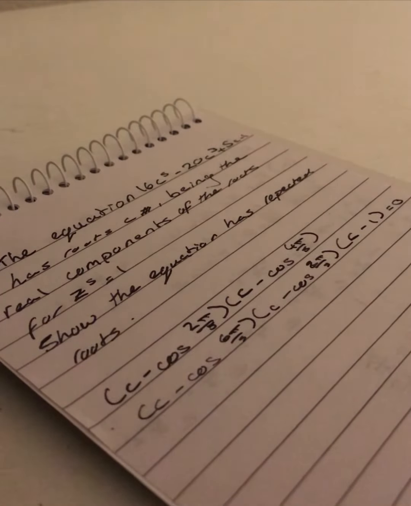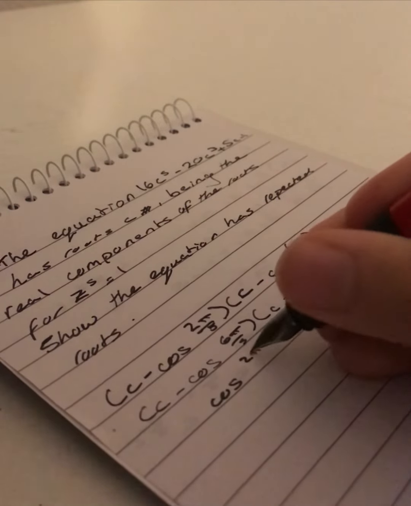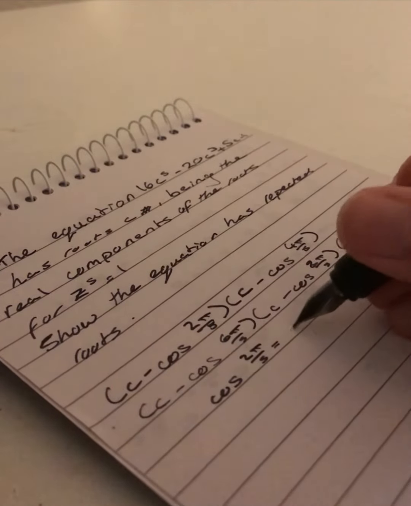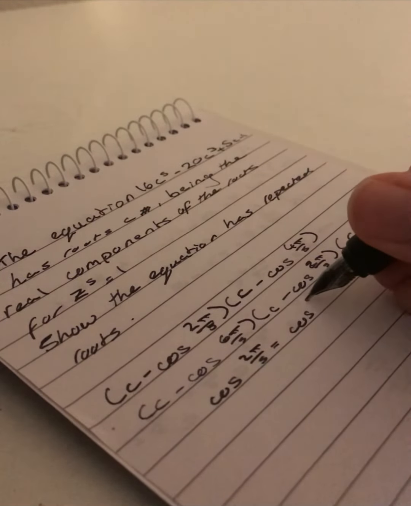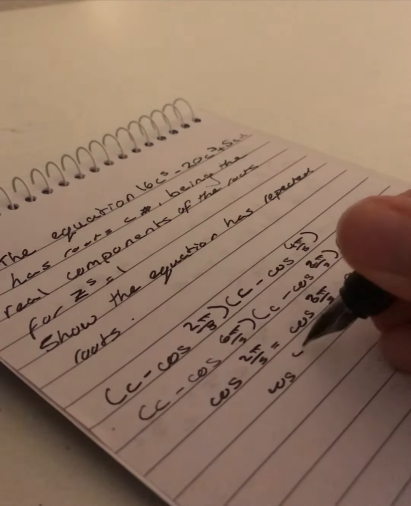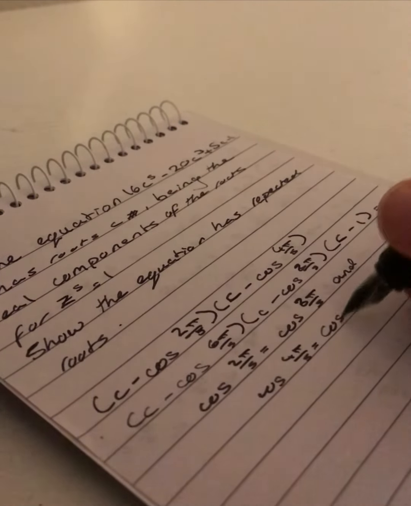And then using the CAST diagram, you can find that cosine of 2 pi over 5 is actually exactly equal to cosine of 8 pi over 5, and that cosine of 4 pi over 5 is equal to cosine of 6 pi over 5.